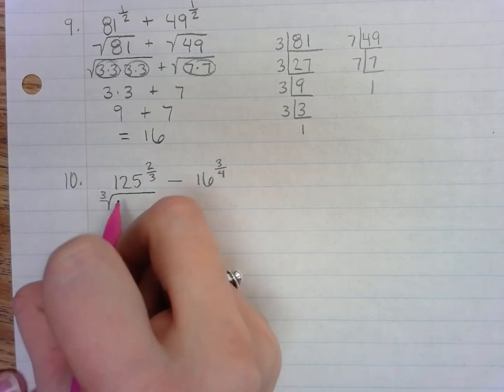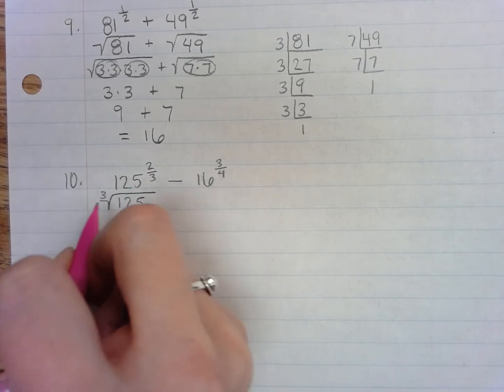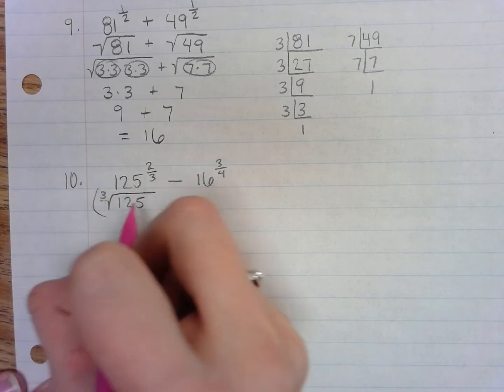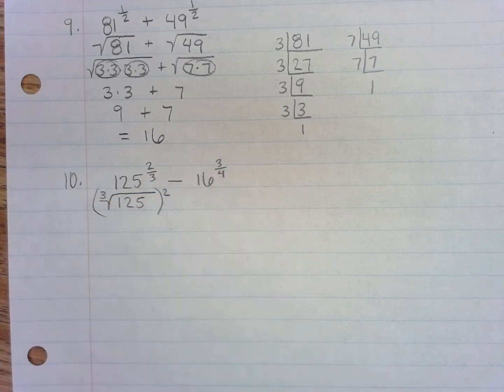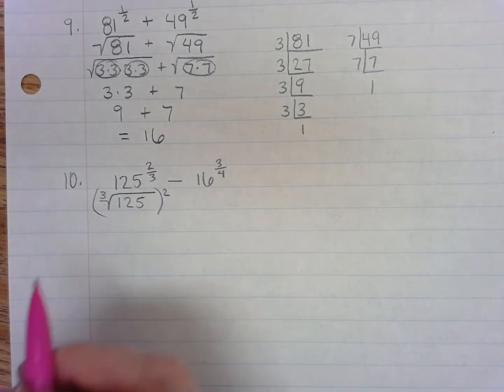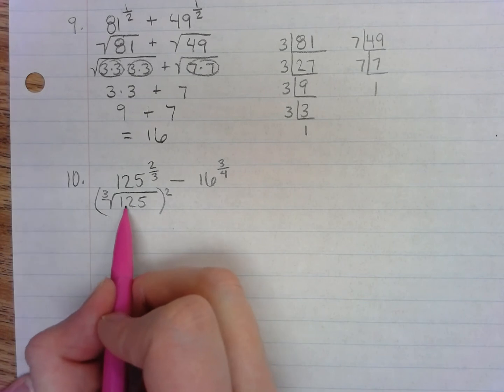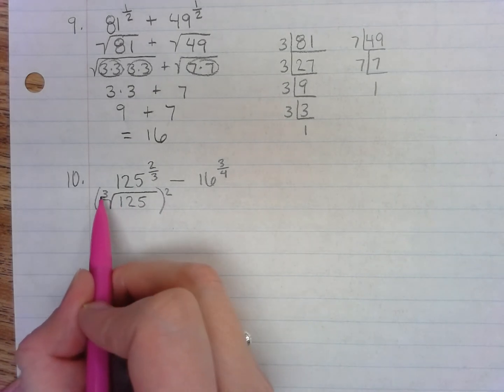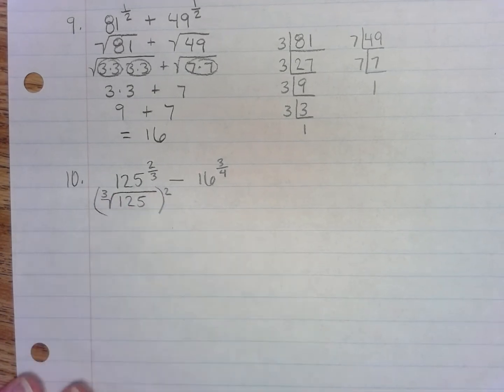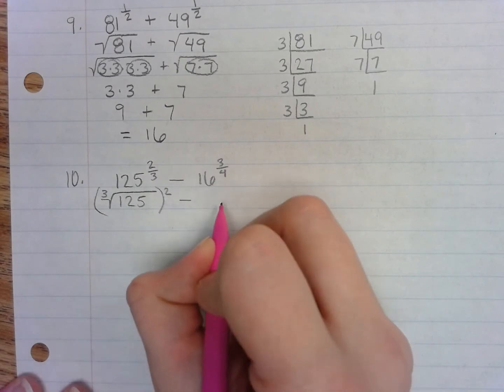The 2 is our exponent. So I'm going to leave the 2 on the outside of the entire radical. You could square the 125, but then that's a much bigger number that you have to do prime factorization for. So I'm just going to leave the 125 to the cube root of 125, and then I'll square whatever I get for that.